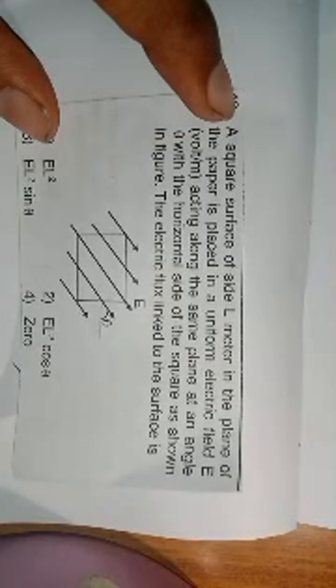Moving on to the next question. A square surface of side L meter in the plane of the paper is placed in a uniform electric field E acting along the same plane at an angle theta with the horizontal side of the square, as shown in the figure. The electric flux linked with the surface is?